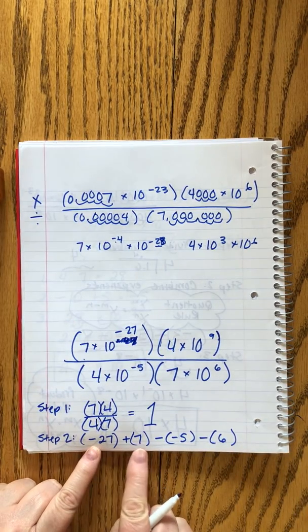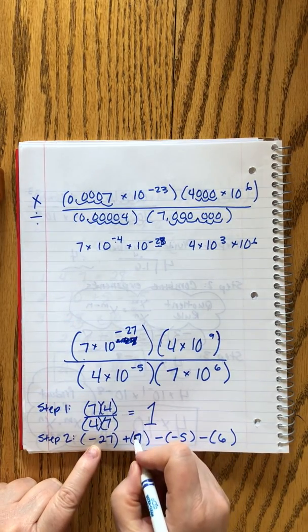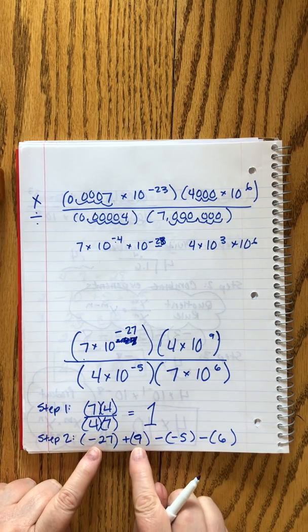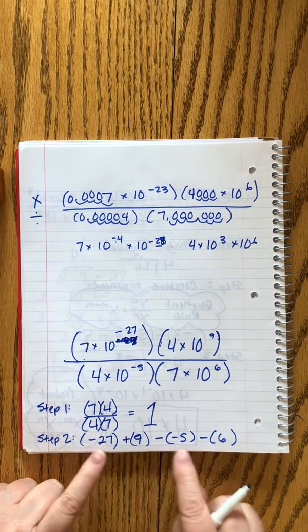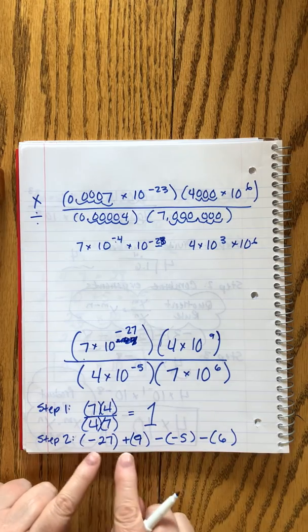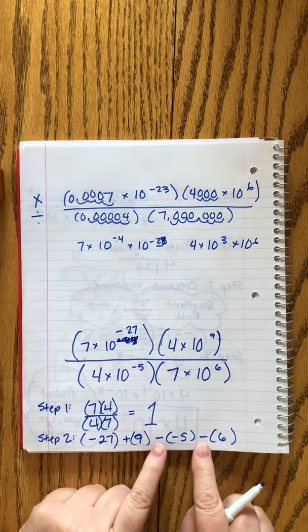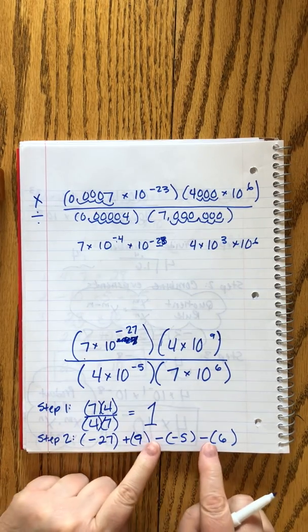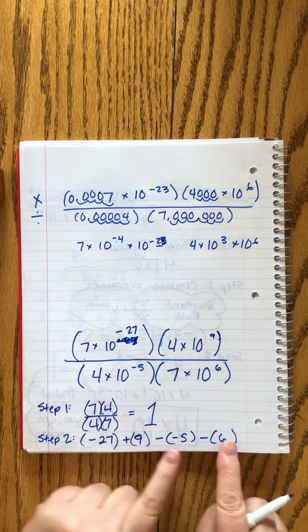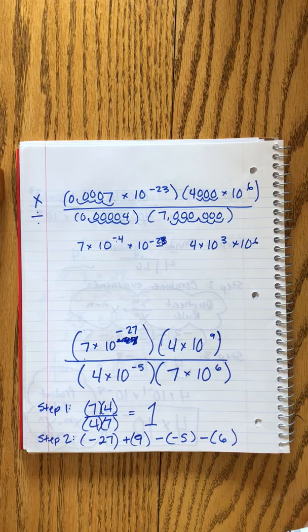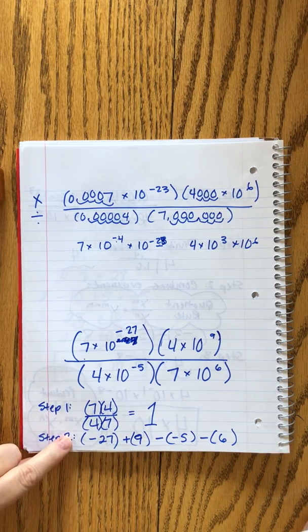Okay? So the exponents are, oh, that's a 9. The exponents are exactly what we have written, and then I have pluses for the numerator and negatives for the denominator, because I'm using my quotient rule here. Product rule, quotient rule.